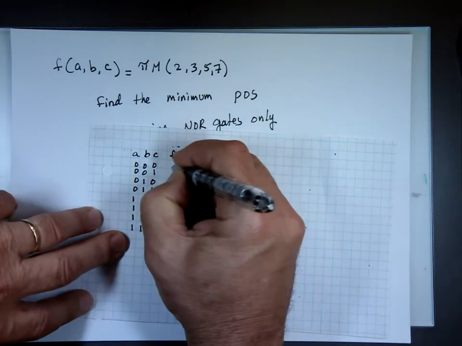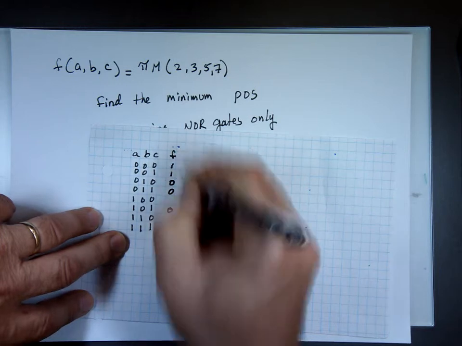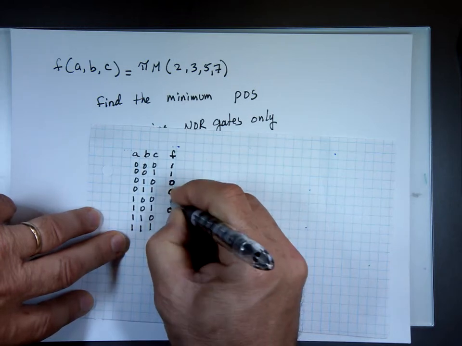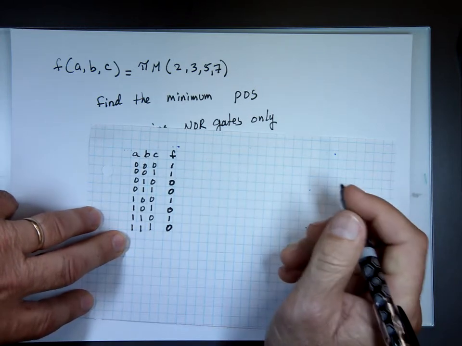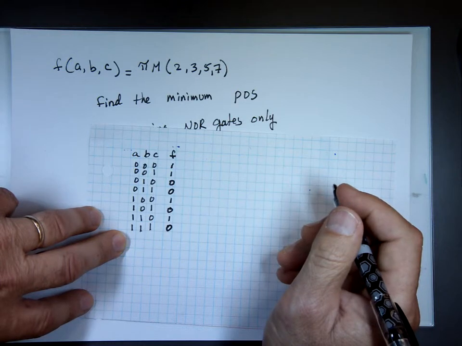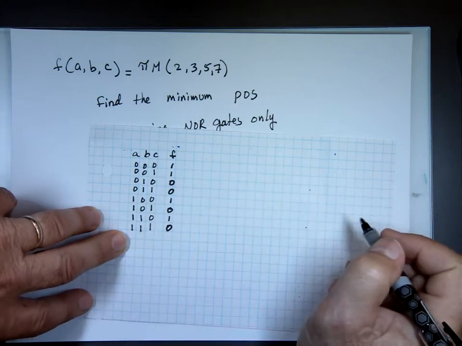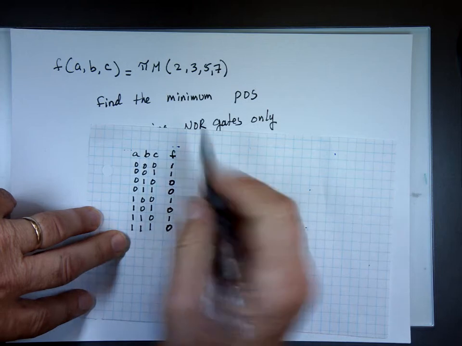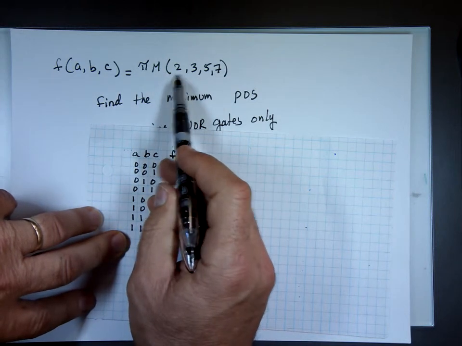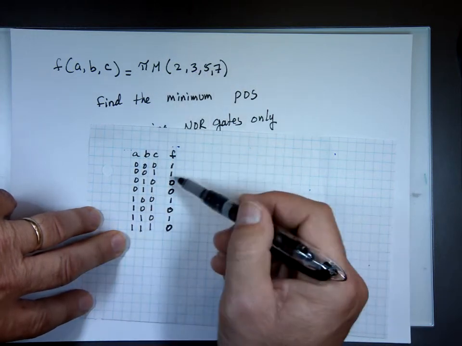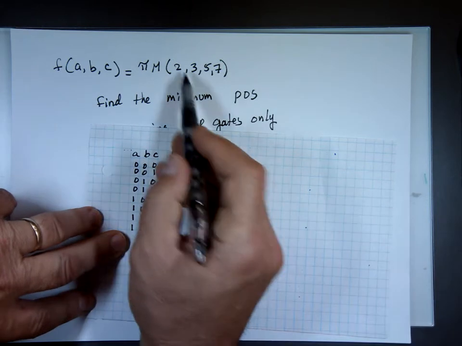So the rest will be what? Ones. If you don't have any zeros, that means what? Your output's always going to be high. So that's when it's going to be 0. That's what F is. It's going to be ones right here at 0, 1, 4, 6. It's going to be 0 at 2, 3, 5, 7.